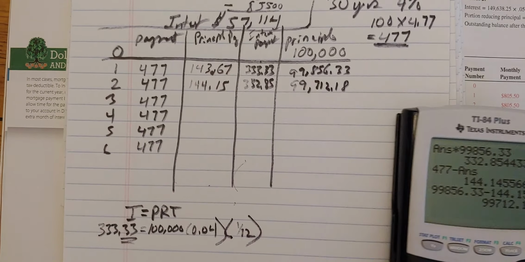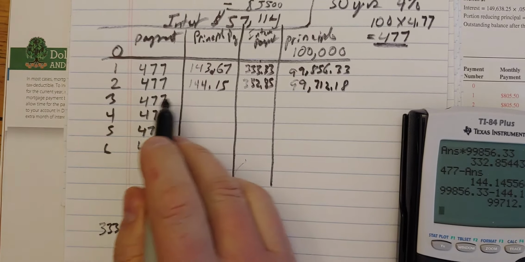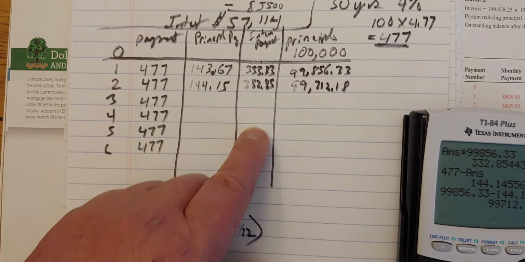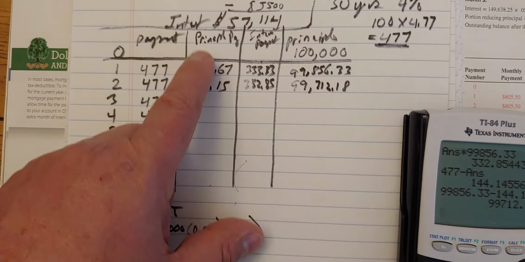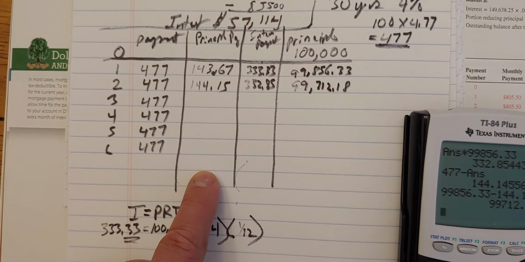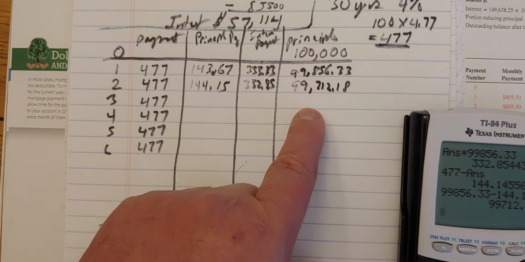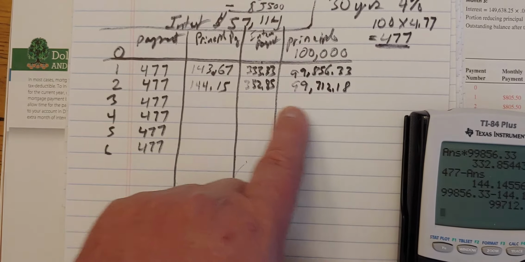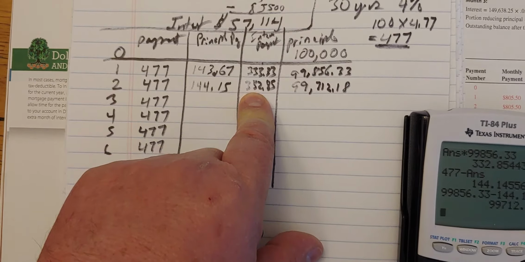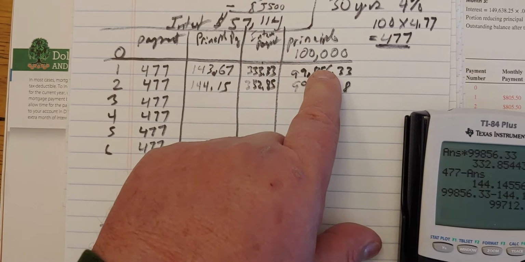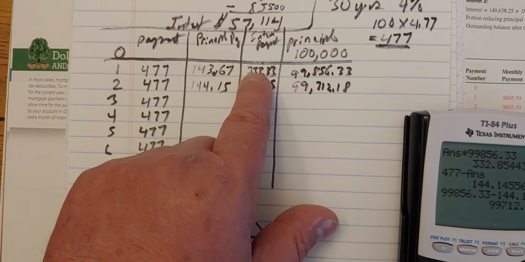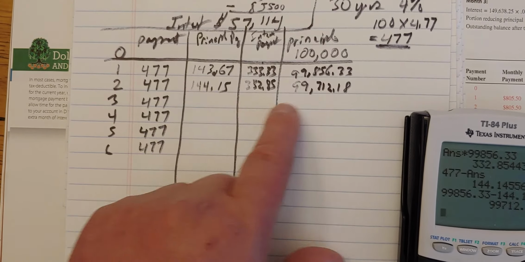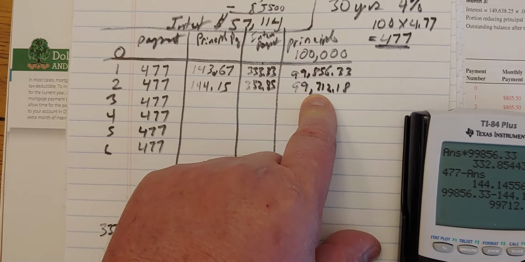Okay, now you just continue to do that each month. I'll do one more here. But you'll notice the interest will keep going down each month, and your principal payment each month will continue to go up. You'll see each month you're paying a little more in principal. At the beginning, a lot of your payment is going towards interest because the principal is so high. You're paying the interest due each month, and then the remainder of your payment goes towards principal.